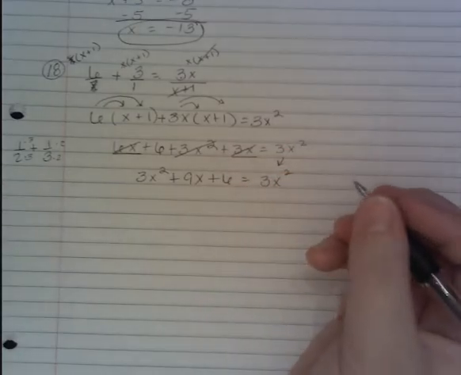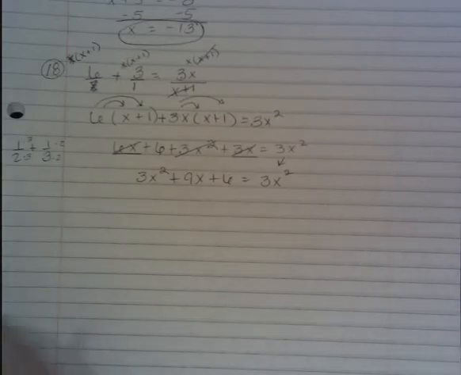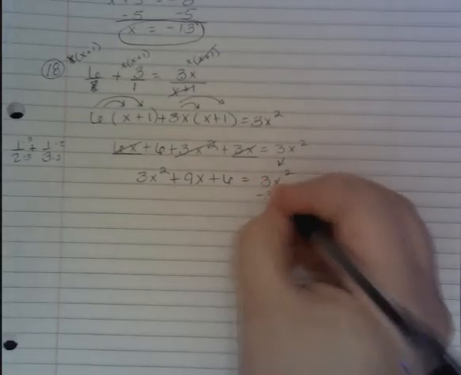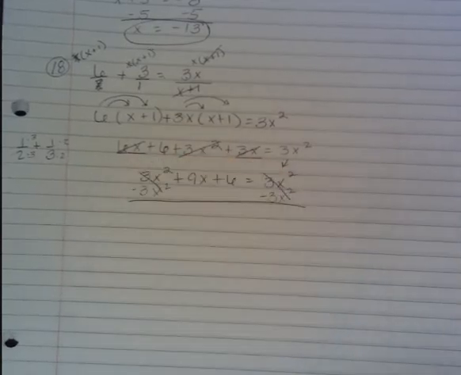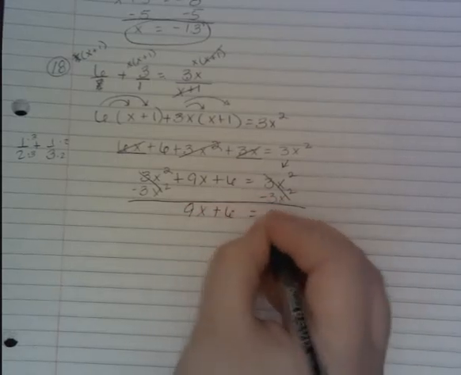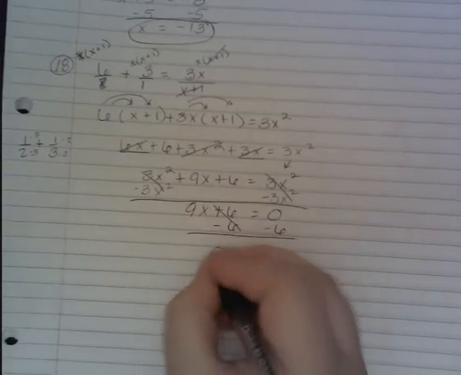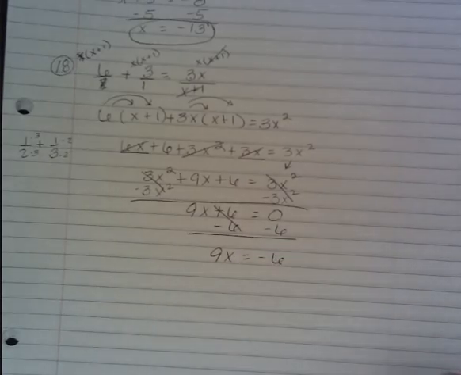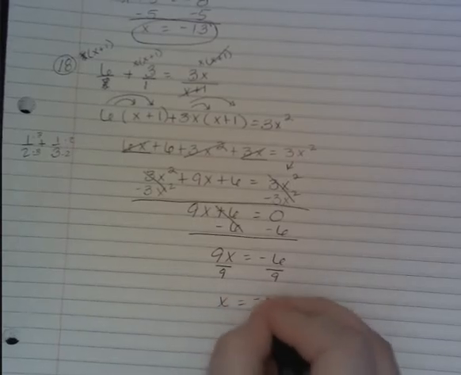Well, anytime that you have something that's squared, if you have x squared, y squared, z squared, you're always going to move everything over to the side with the x squared, as if it's kind of a gravitational force going towards it. So I'm going to move this 3x squared over. And hopefully you notice that your 3x squareds are going to cancel out on both sides, which leaves you with 9x plus 6 equals 0. Subtract 6 from both sides to get 9x equals negative 6. And then divide both sides by 9 to get x equals negative 2/3.